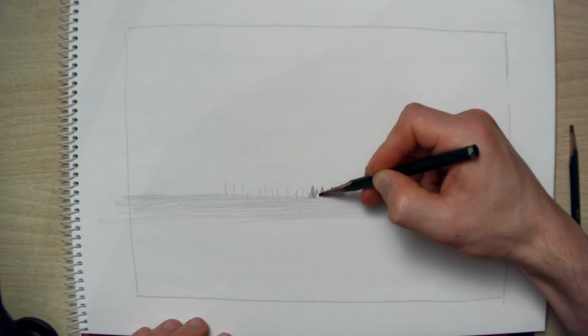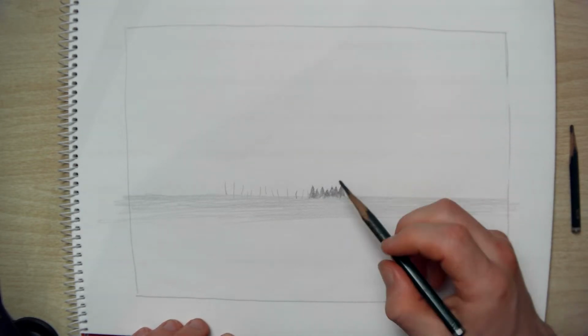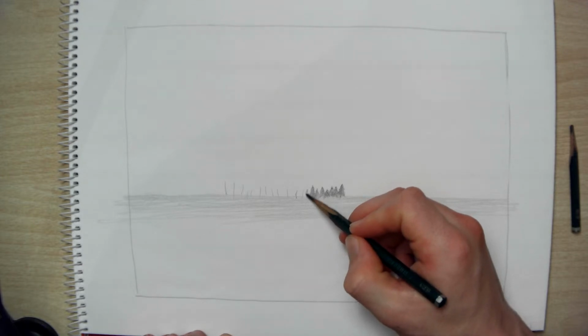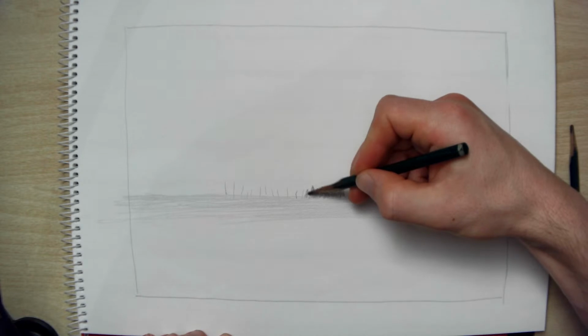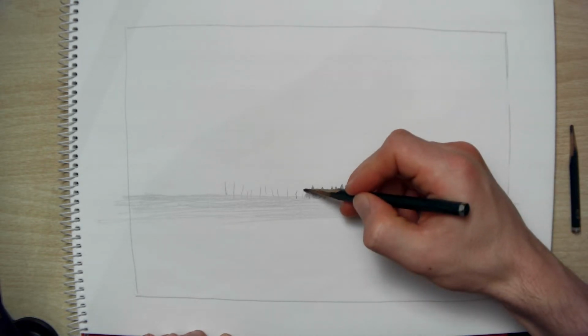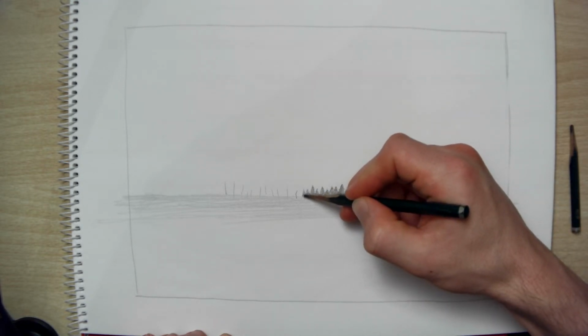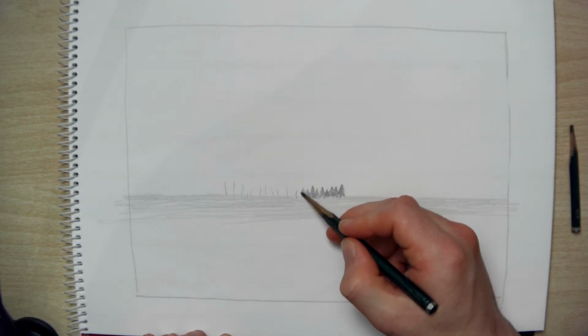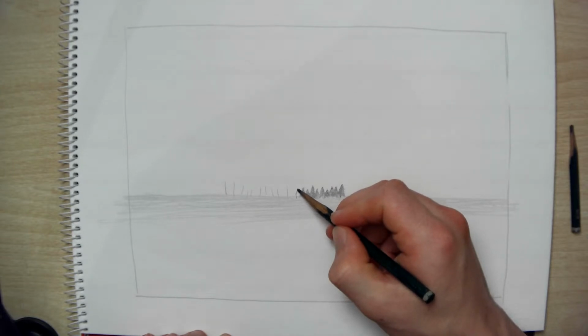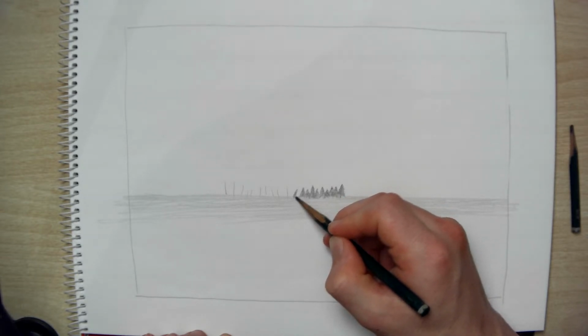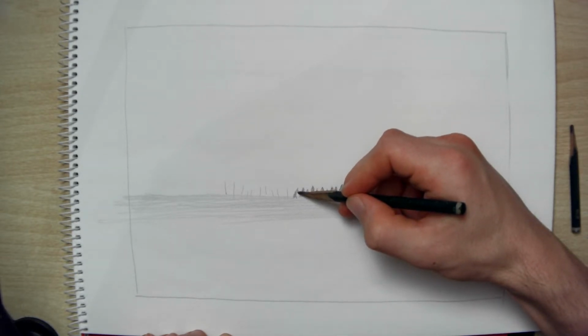Put some more in between so there are no gaps. Like so. Like this right here.